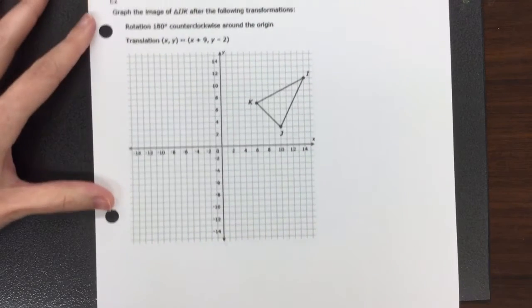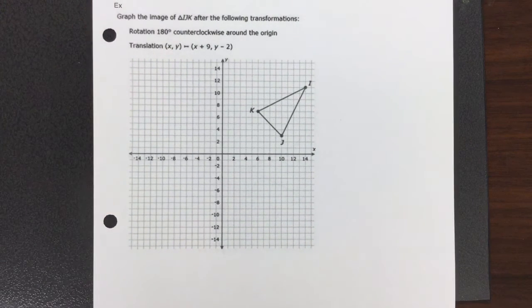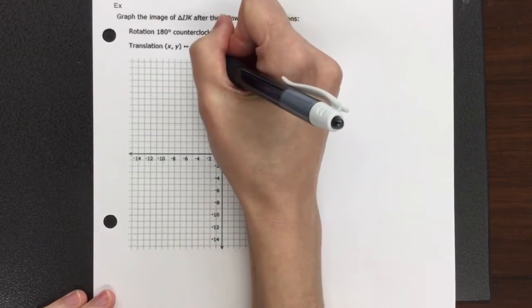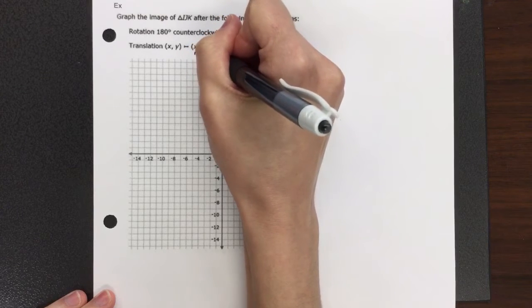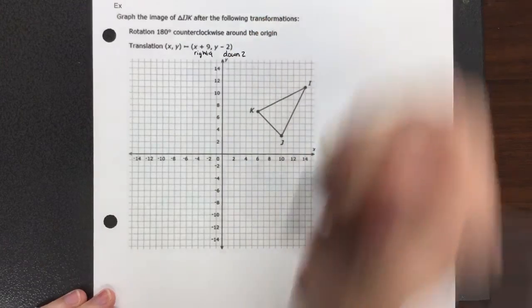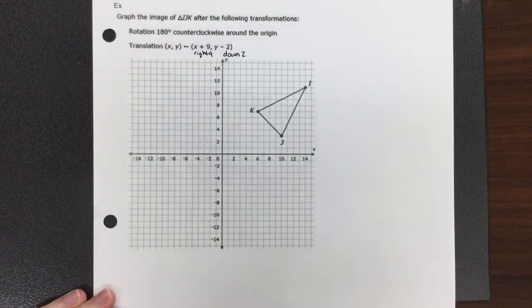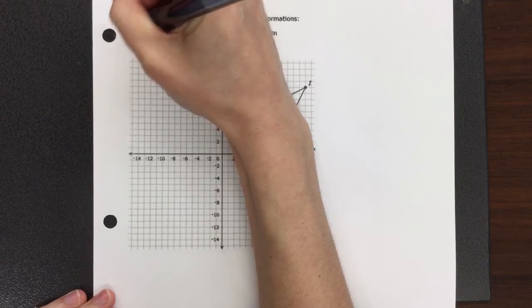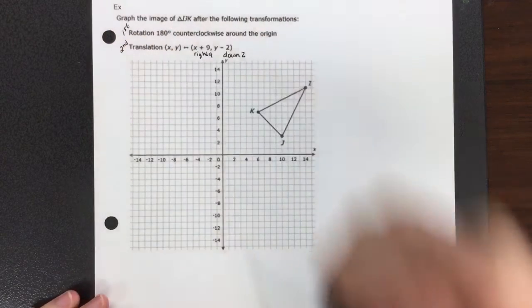Looking at the first example, it says graph the image of triangle IJK after the following transformations: a rotation 180 degrees clockwise around the origin, and then a translation of x, y going to x plus 9, y minus 2. If we remember, plus 9 means right 9, minus 2 means down 2. But remember, this one has to be done first, and this one has to be done second.